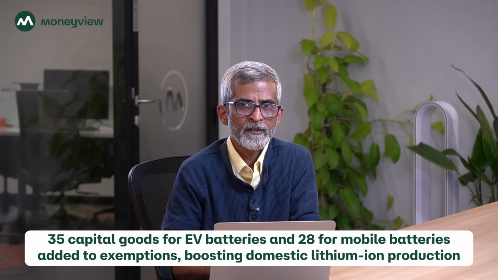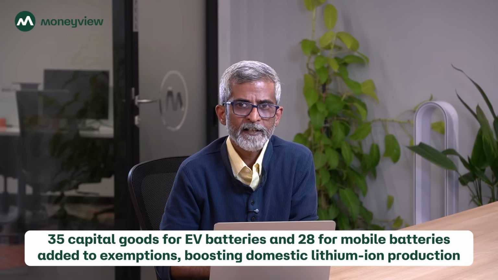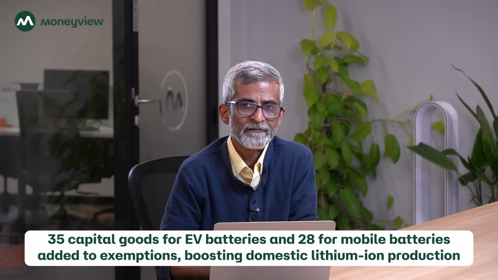The government is also going to increase the number of capital goods exempt from basic customs duty that will be used for manufacturing batteries for electric vehicles and mobile phones. This is a very important move. If this works out well, India could ultimately emerge as a major global hub for electric vehicles and mobile phones.